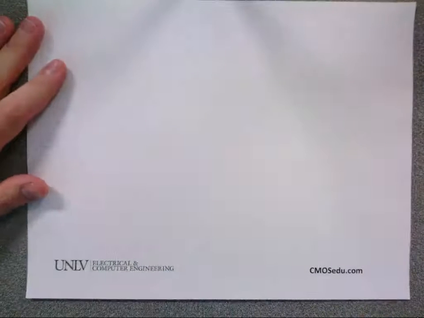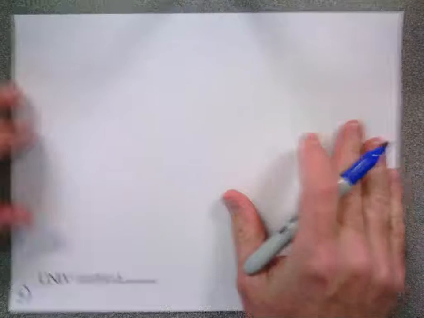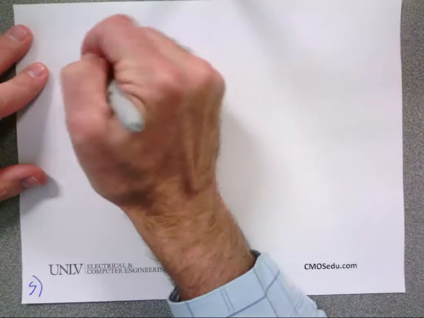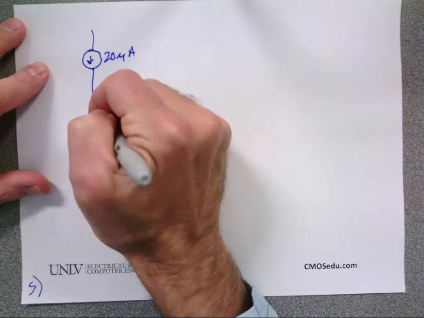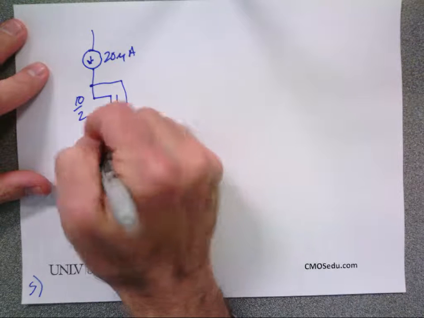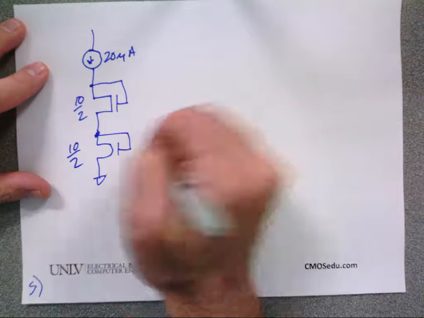Well, it doesn't have to be 2 VGS, it could be 2 VGS minus a threshold, whatever shuts the device off. So let's do it with numbers. I like numbers because I always feel better when I see real numbers. So let's put in 20 microamps. Let's use the same size as we'll use in the 1 micron process. And let's put this as 10 by 2. Then let's go over here.